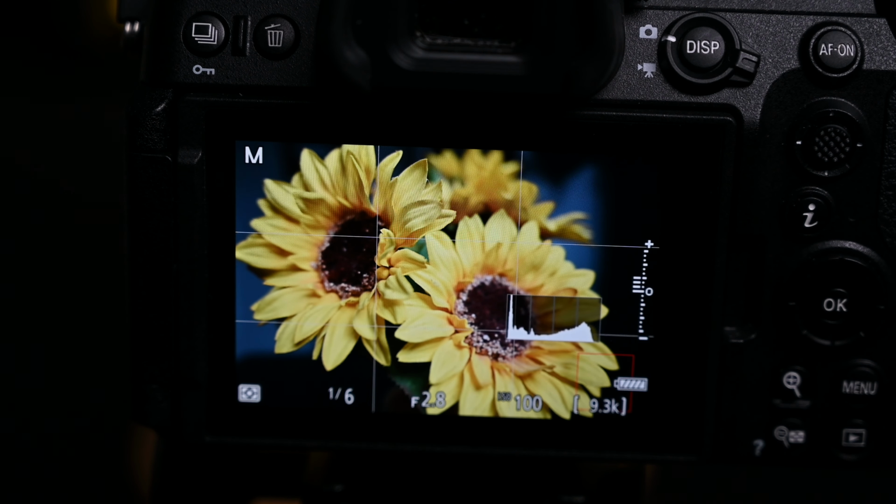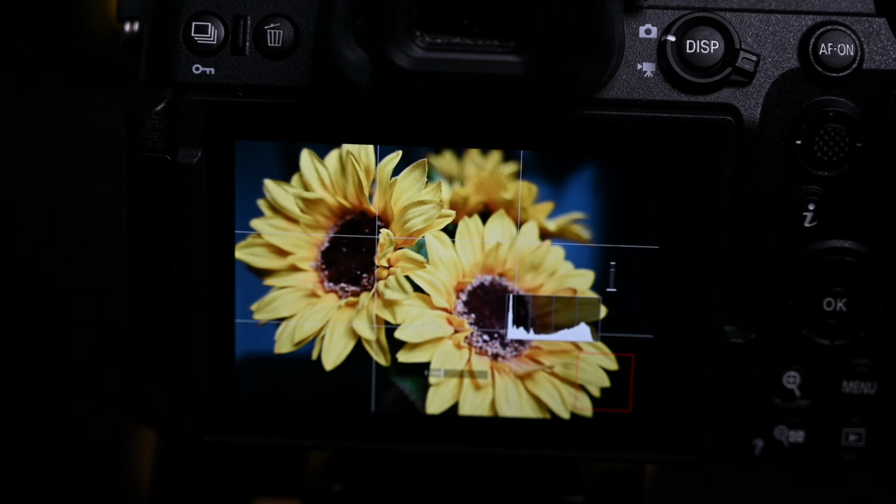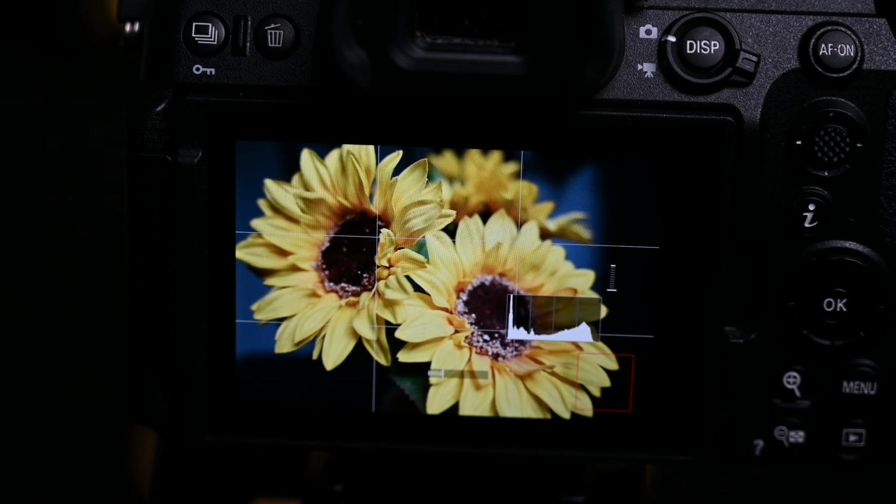Of course, when you get your camera, the defaults are different from what you see right now because I have changed these settings. But now by just pushing this, you go to another screen and it is called virtual horizon.